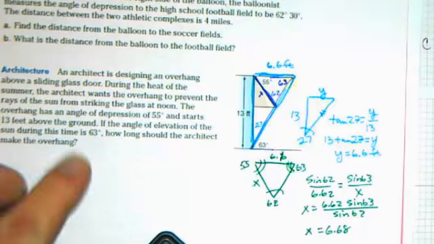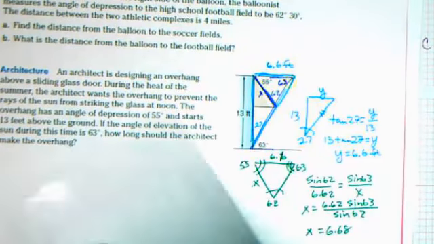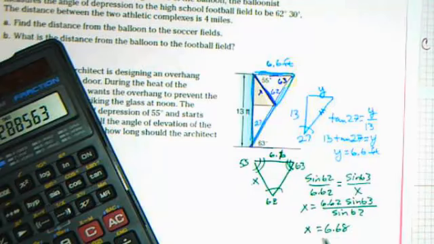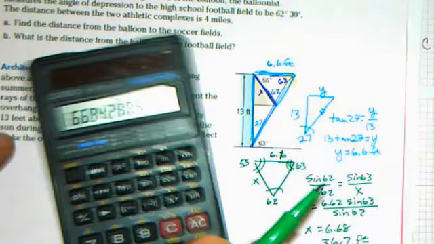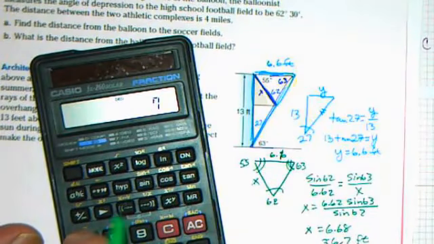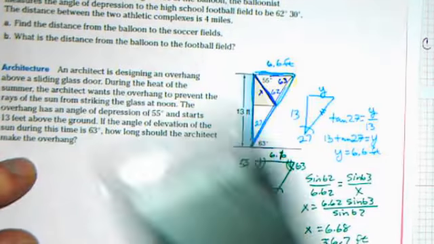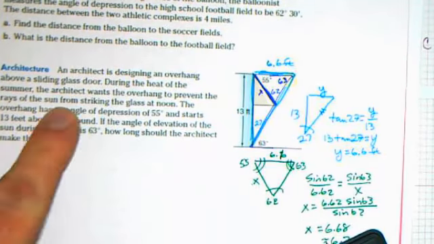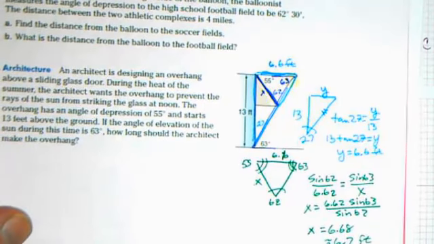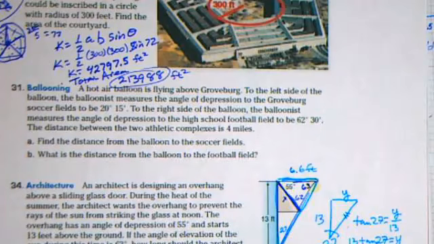See what they need for the accuracy, just how long should he make it? So he should make it, say, 6.7 feet long. If you need to visualize what 0.7 feet is, you could do 0.7 times 12, and it's like almost 8.5 inches. So about a little bit more than 6 feet 8 inches is how long this overhang needs to be to block the sun. Okay, so we've got that one. Let's look at this balloon problem real quick, and we'll just set it up and not bother solving it. I'll let you finish that up.